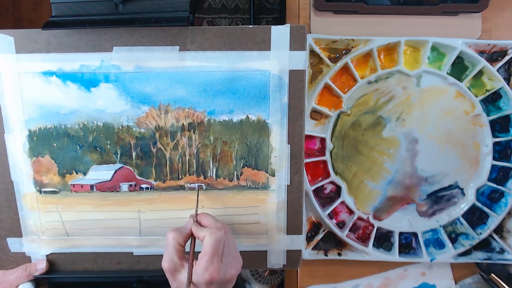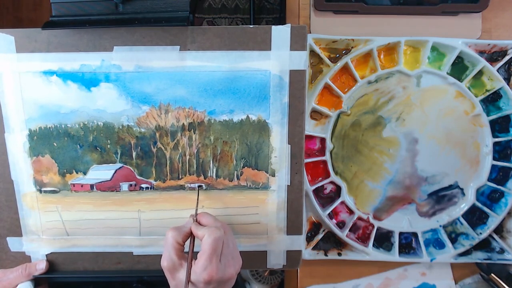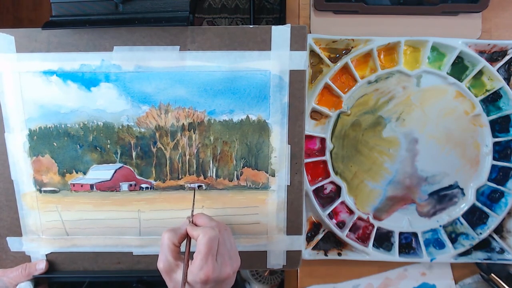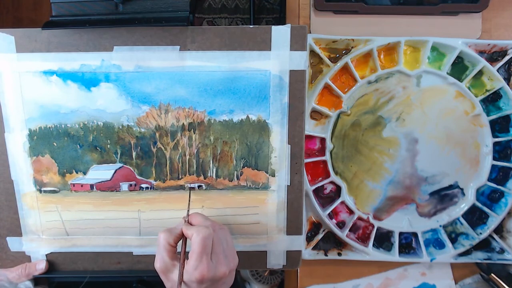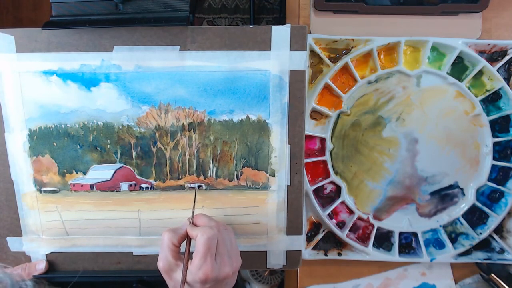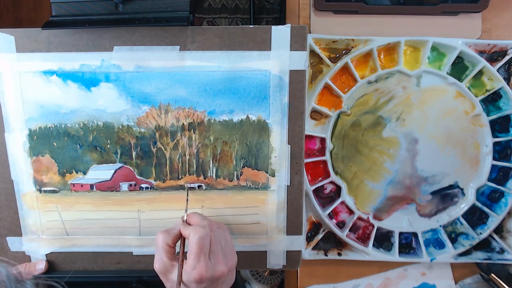A bit more, some of these shapes over here, just want to emphasize on these outbuildings. Again, where the shadows would be cast.